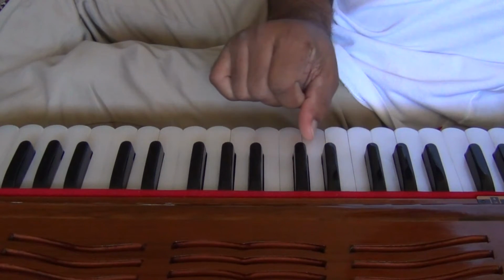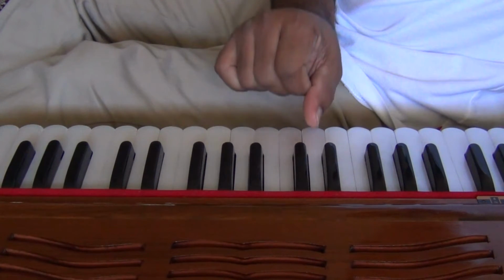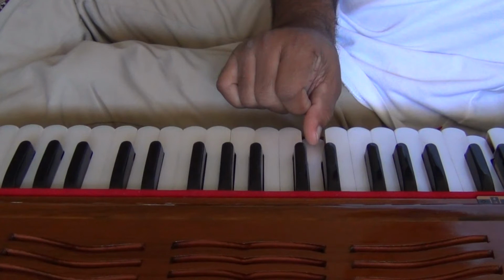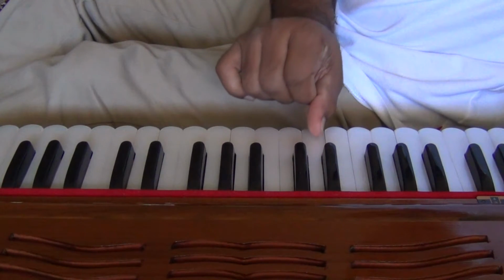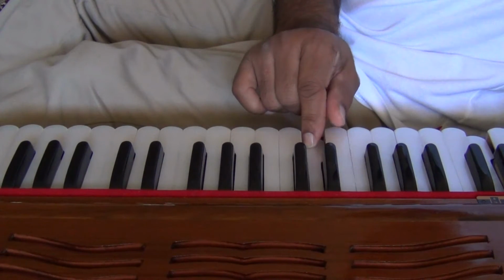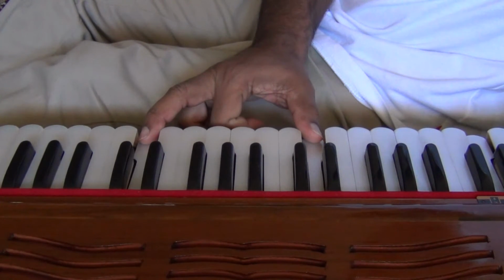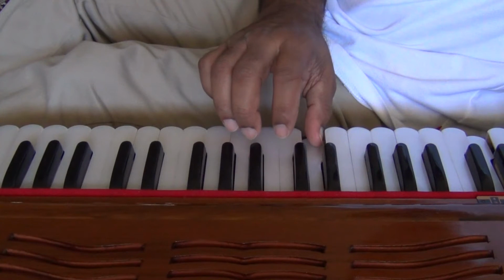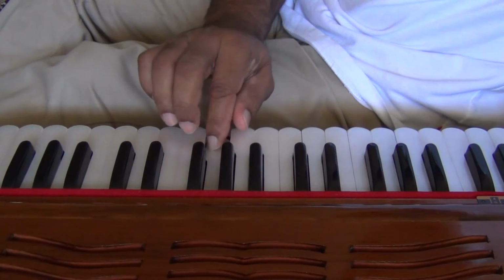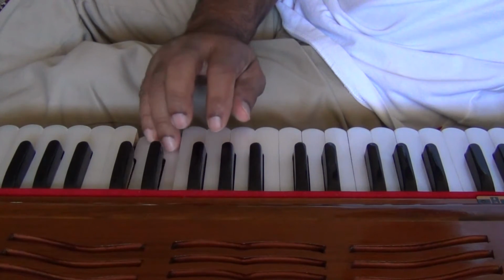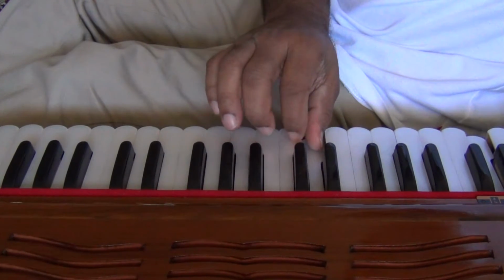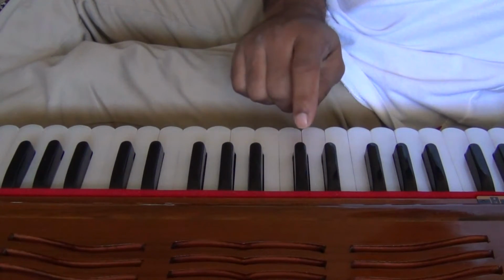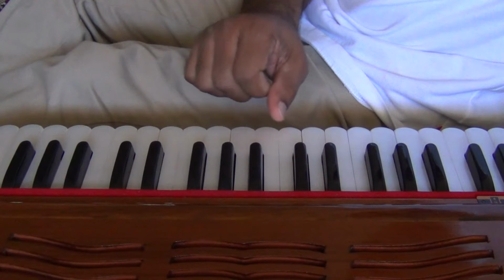If, however, we started on the second note of the C scale, but going all the way to D, this would be, and that would be Thaat Kafi.